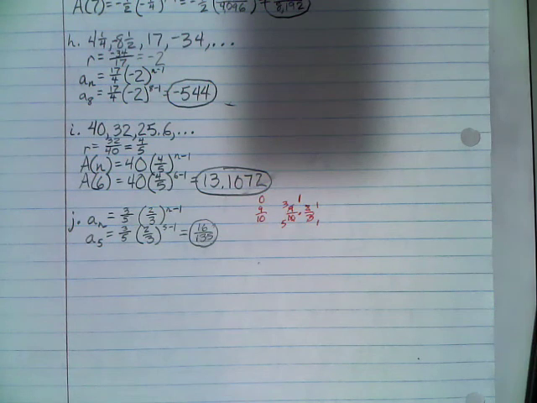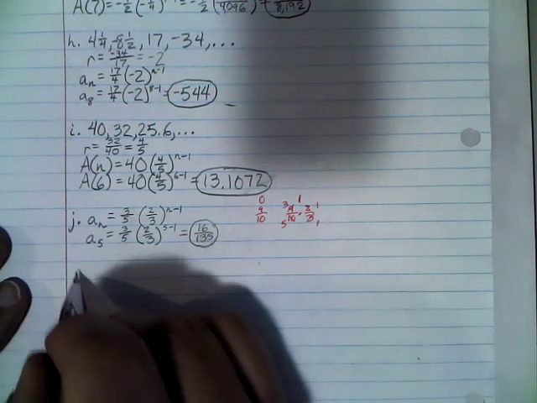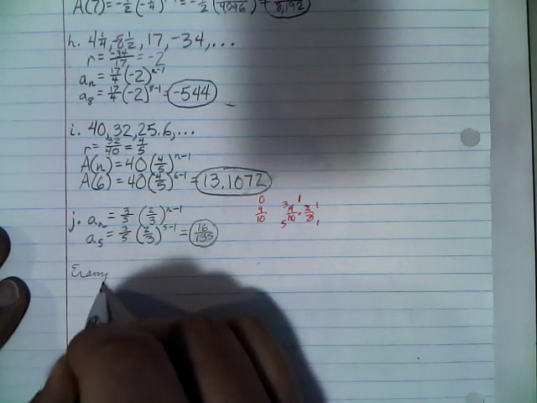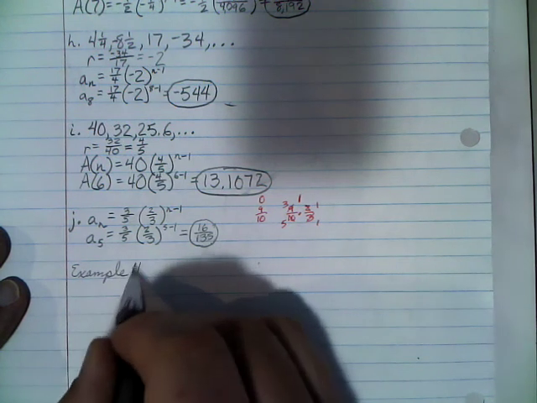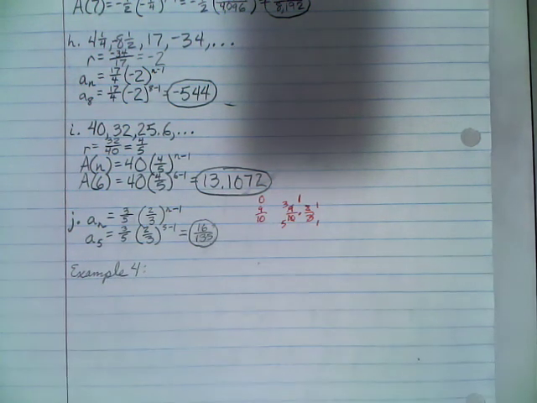I want to take a look with you at example 4. A ball is dropped from a height of 2 yards. The height of each bounce is 85% of the previous height.